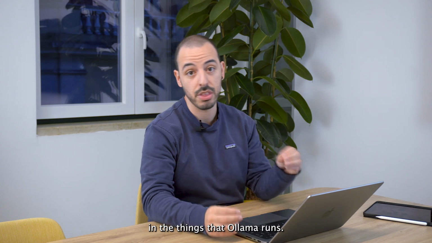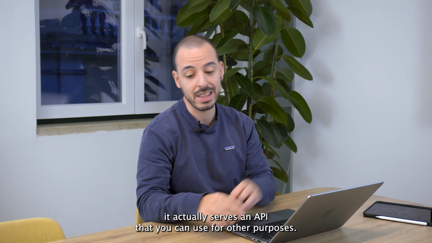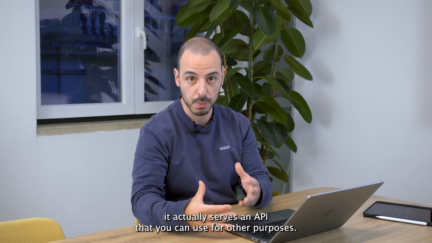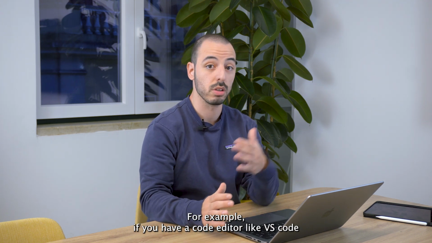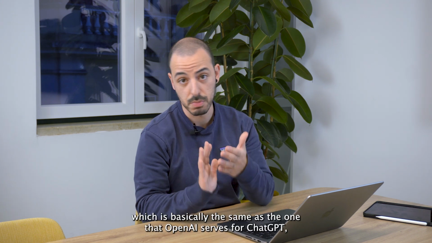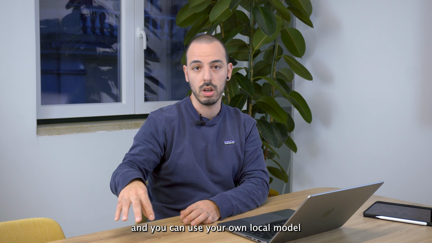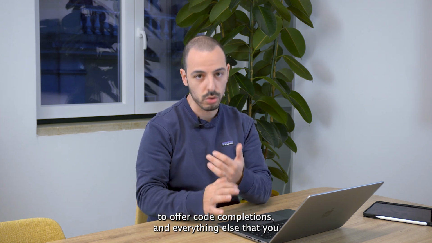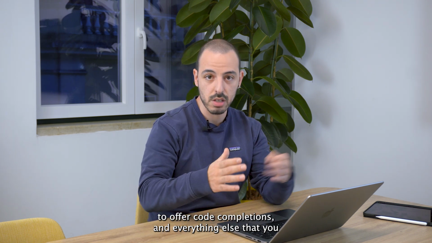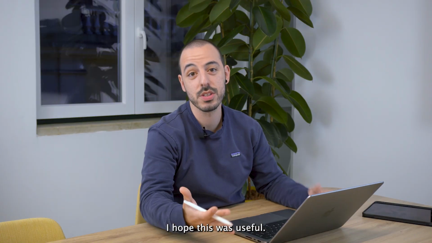Besides this, there are many possibilities in the things that Ollama runs. After you have this server, it actually serves an API that you can use for other purposes. For example, if you have a code editor like VS Code or something else, you can connect to Ollama's API, which is basically the same as the one that OpenAI serves for ChatGPT, and you can use your own local model to offer code completions and everything else that you are able to do with tools like GitHub Copilot.